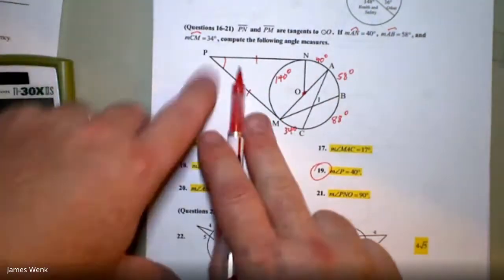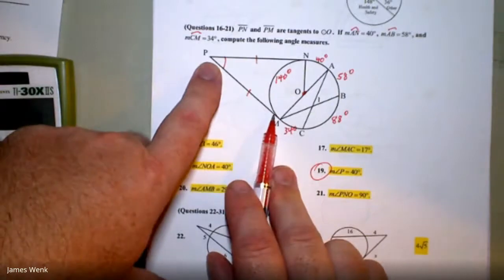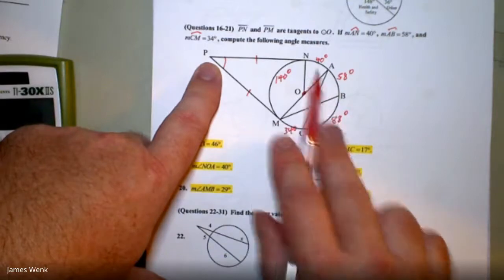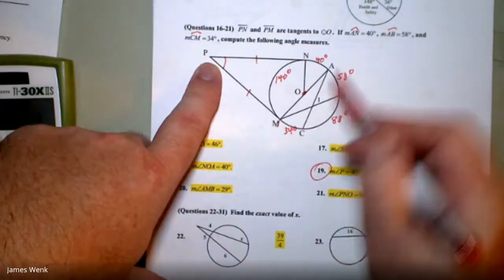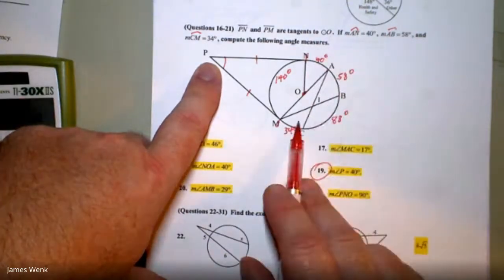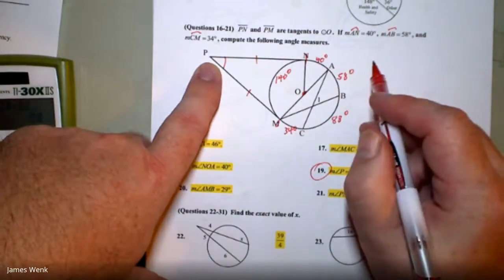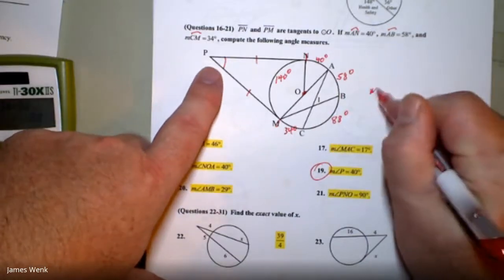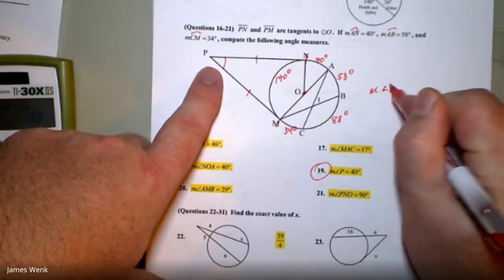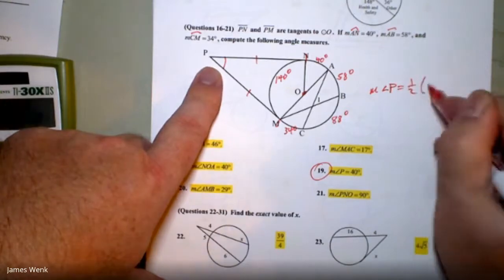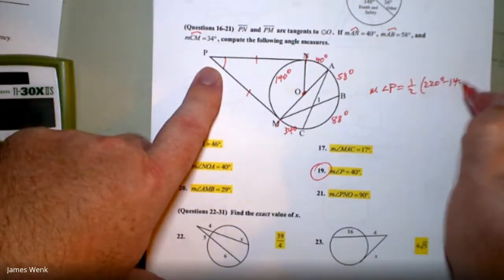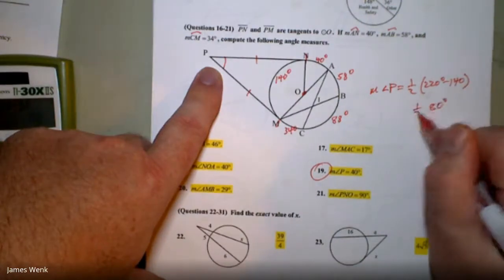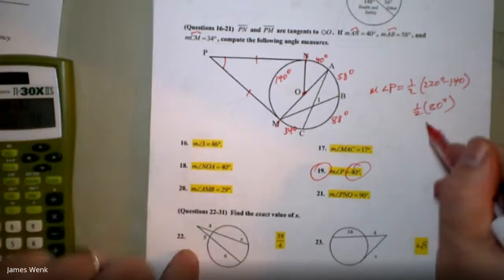So P is that exterior angle, so it's going to be this big arc, which I guess is 360 minus 140. What is that? 220? I think all this adds up to 220. So the measure of angle P will be 1/2 of 220 minus 140. 220 minus 140 is 80. Half of 80 is 40 degrees. So it is correct. It's 40 degrees.